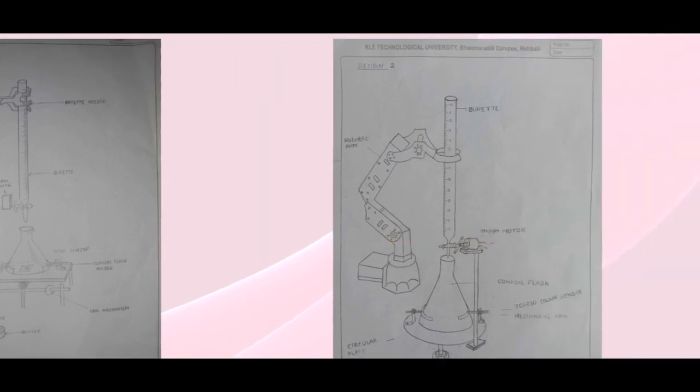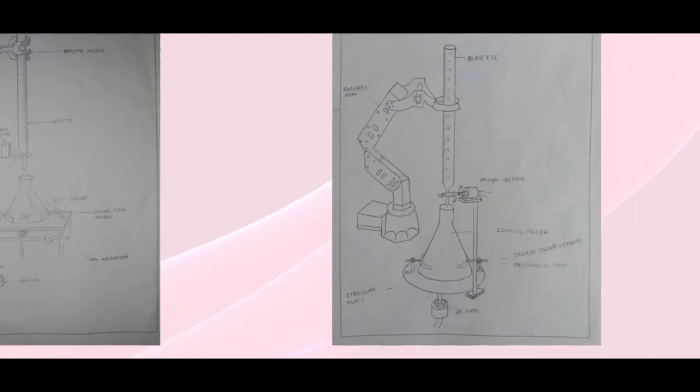In design 2, we have used robotic arm for holding the burette instead of mechanical arm, and a circular platform for holding the conical flask. Here we have used stepper motor for rotating the knob and a DC motor for rotating the platform so that the solution in the conical flask is shaken.